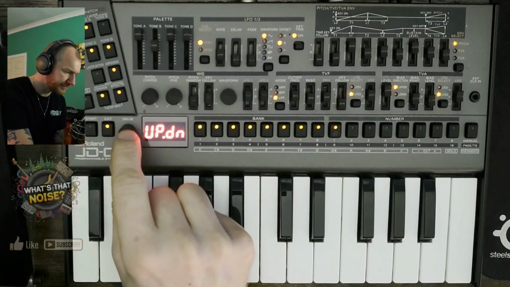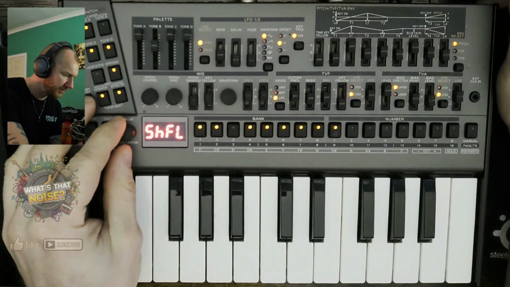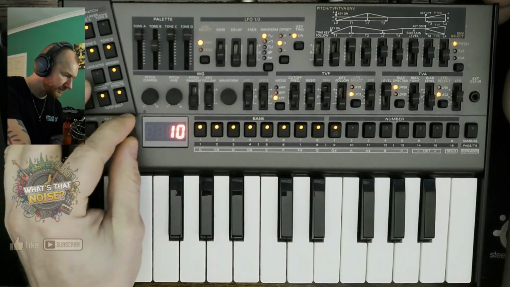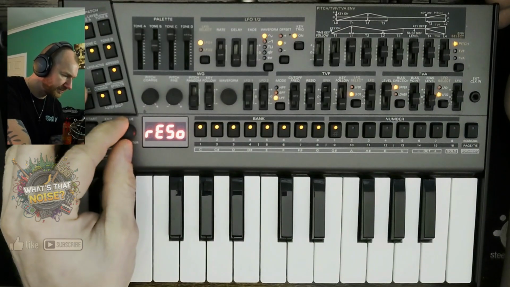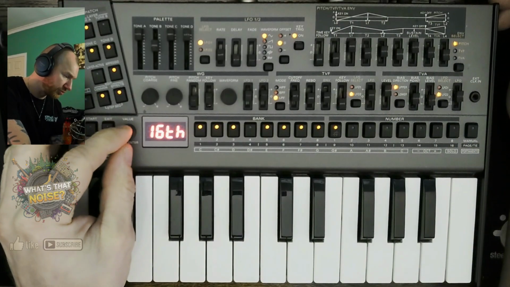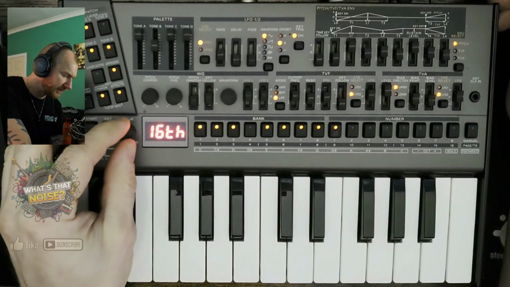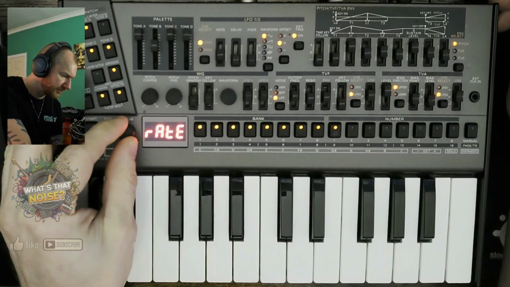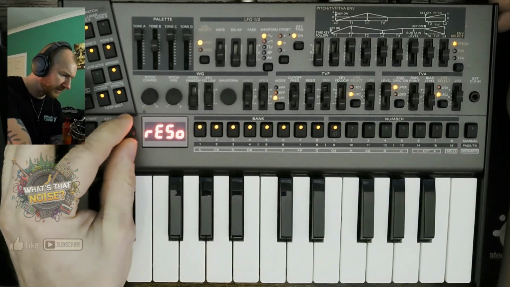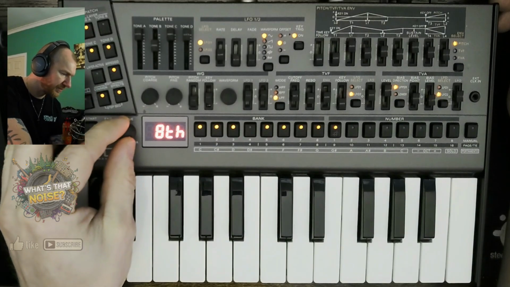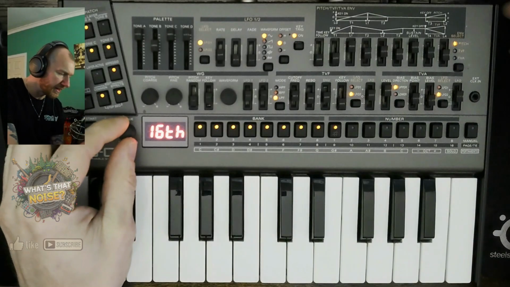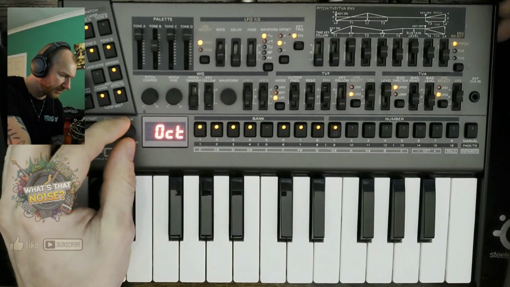Like this one, let's stick to it. Shuffle, so we have some swing. We have resolution, 16th. That's a resolution, sorry. 16, 18th, but that's basically lengthening or shortening it.